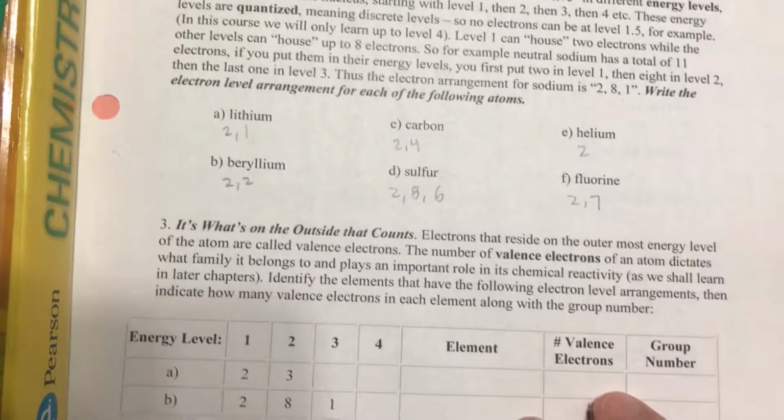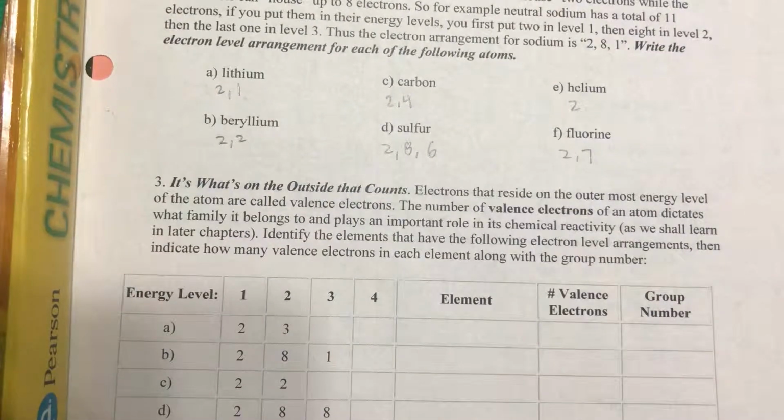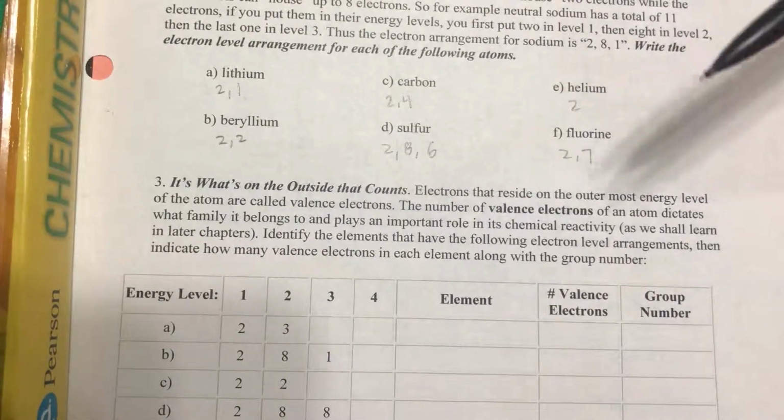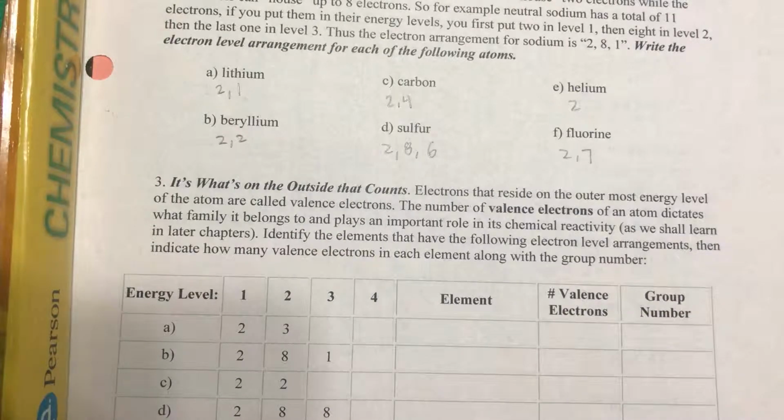Alright, number 3. It's what's on the outside that counts. Electrons that reside on the outermost energy level of the atom are called valence electrons. So they're going to be on the last energy level of the element. And the number of valence electrons of an atom dictates what family it belongs to and plays an important role in its chemical reactivity, as we shall learn in later chapters. Identify the elements that have the following electron level arrangements. Then indicate how many valence electrons are in each element along with the group number.